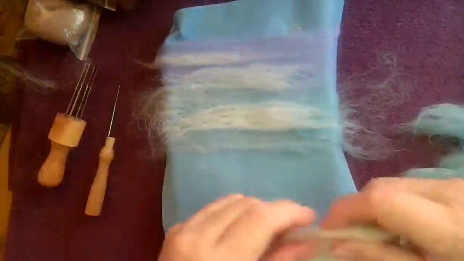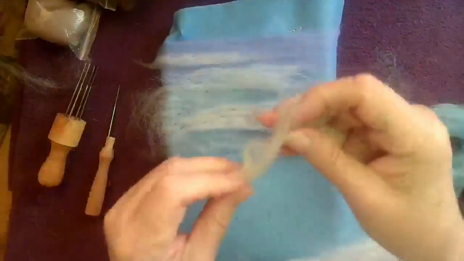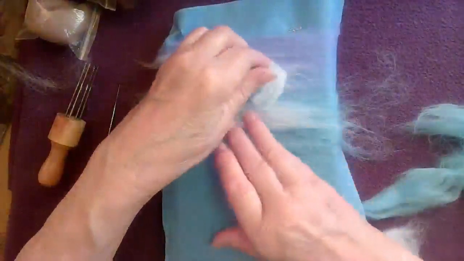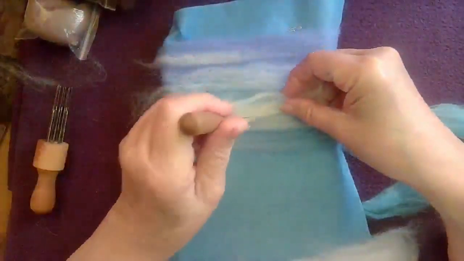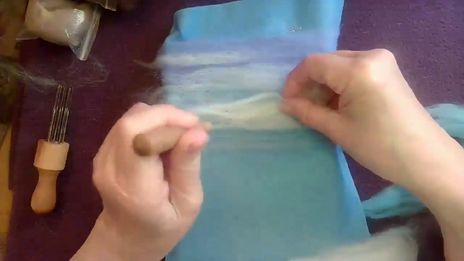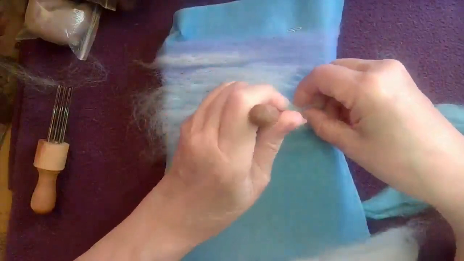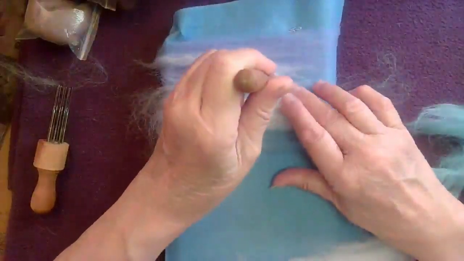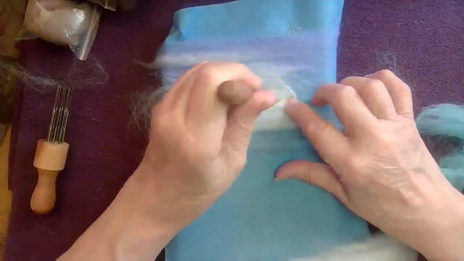Okay. Now this is going to be a little bit different. These are clouds that have form and attitudes.